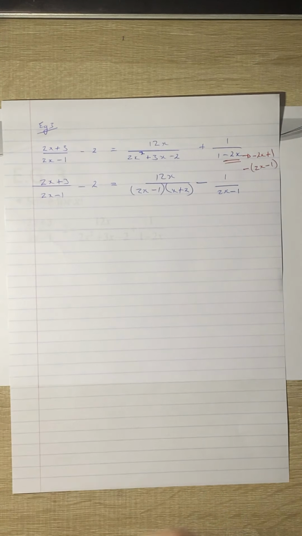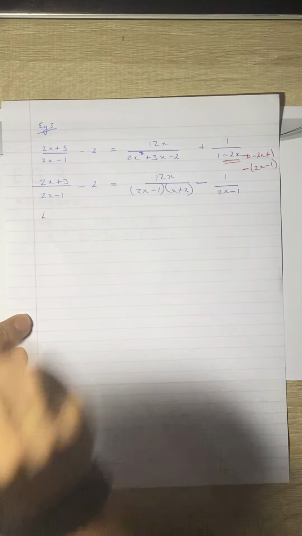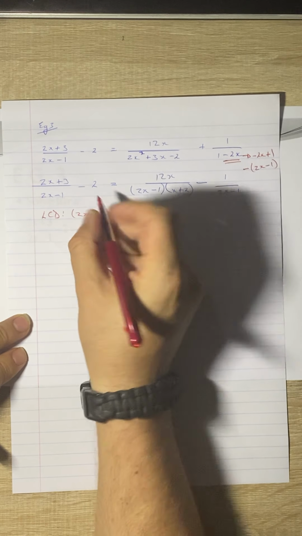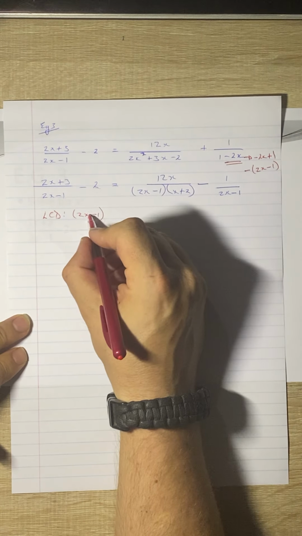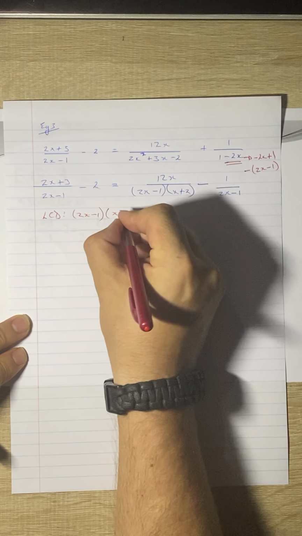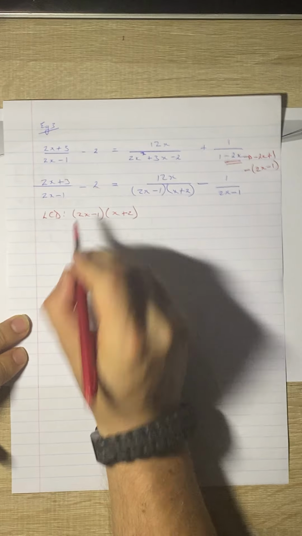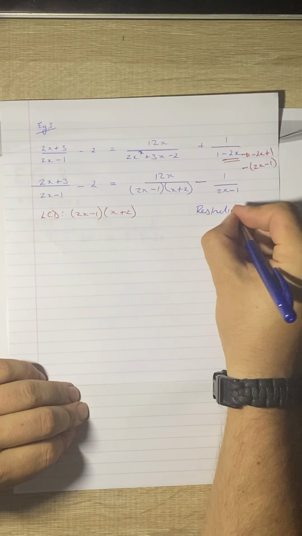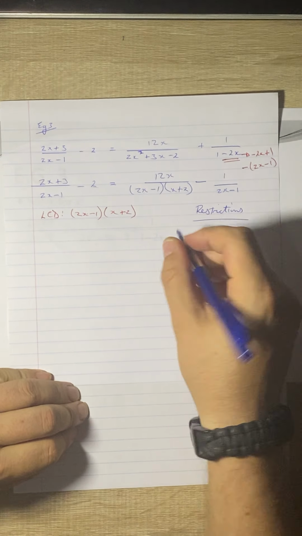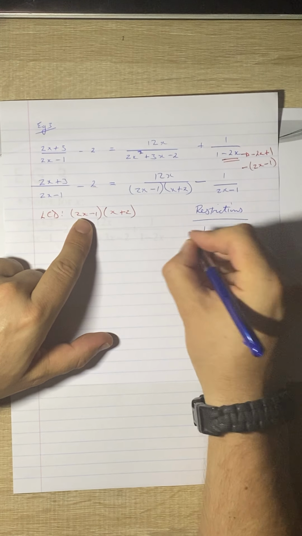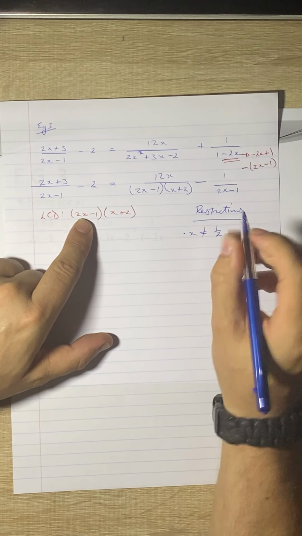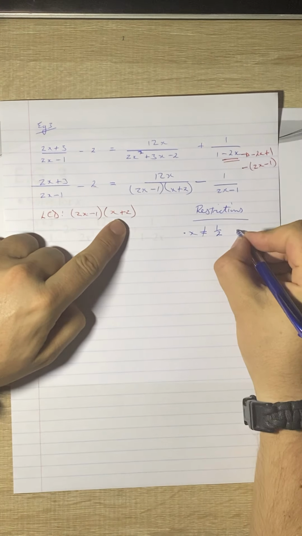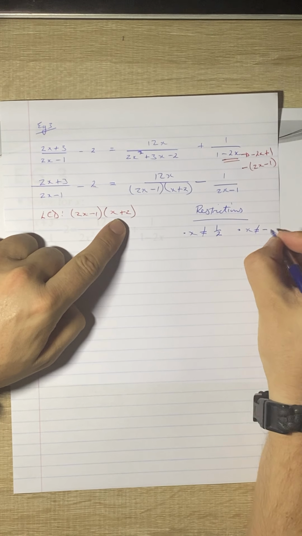All right, so our LCD. 2x minus 1. Okay, that one doesn't have one. 2x minus 1, we have 2x minus 1. x plus 2 we need. And 2x minus 1, we have it. Okay, while I'm at it, I just want to write our restrictions. Okay, so x cannot be equal to 1 over 2. If you don't know how I got this, grade 11s, just set this equal to 0 and solve for x. This one over here, x cannot be equal to minus 2.